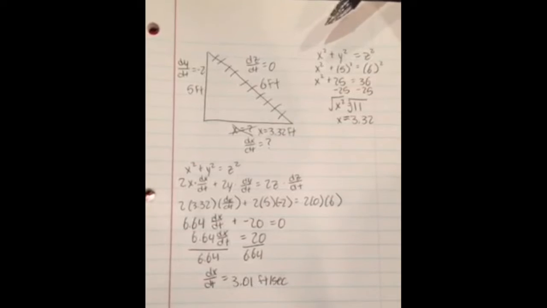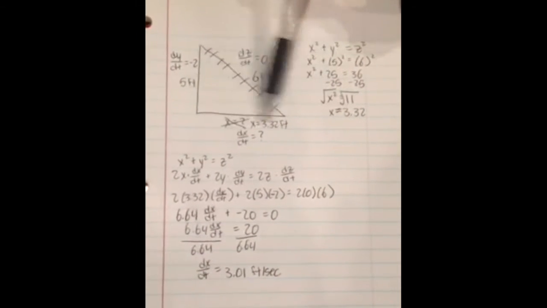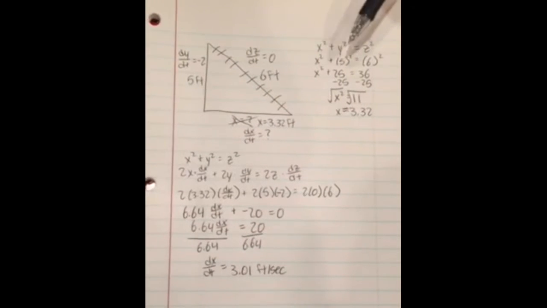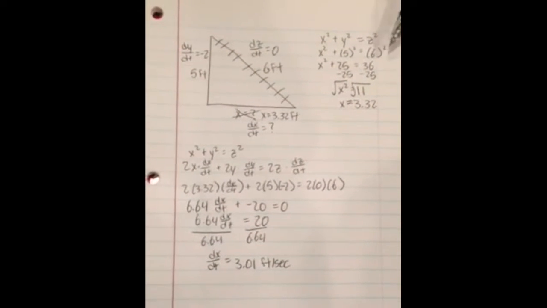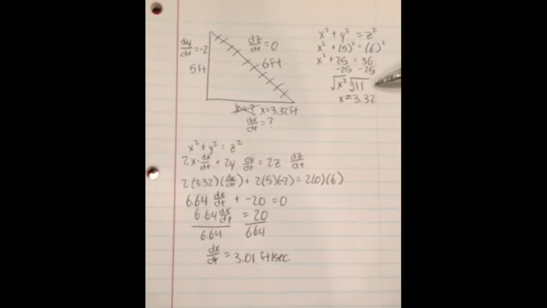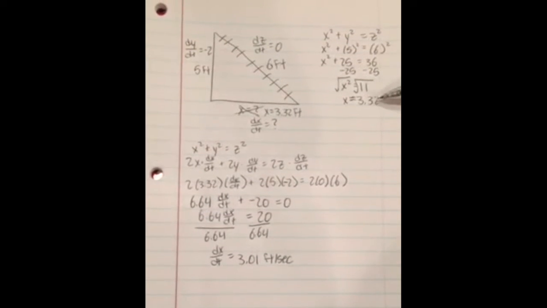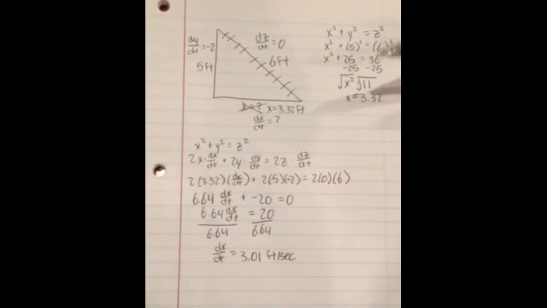So first you have to use Pythagorean theorem to find the other side, x, which we don't have yet. So we plug in 5 and 6 for the y and z, and then once you do that math, you figure out that x is equal to the square root of 11, which we rounded to 3.32.